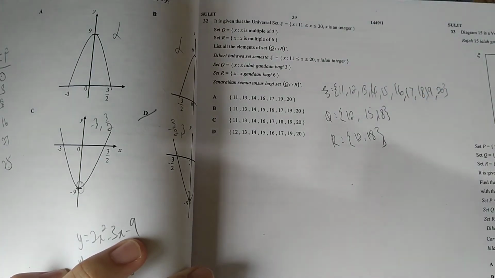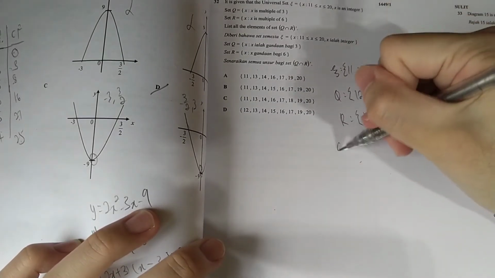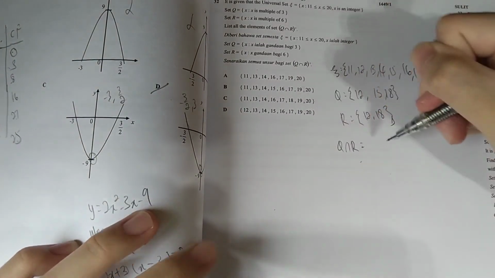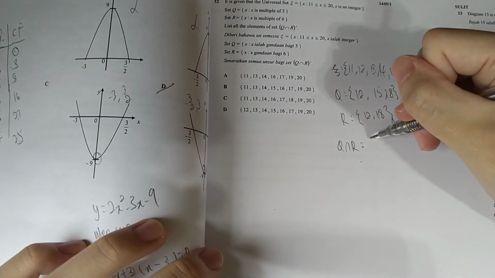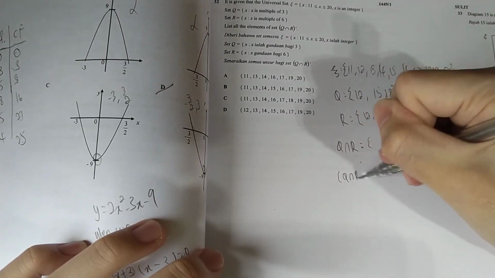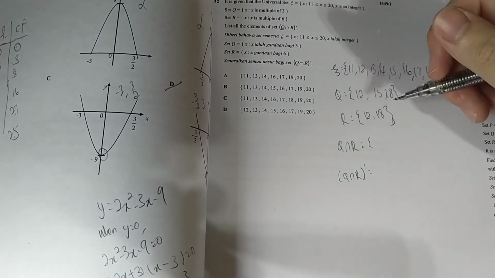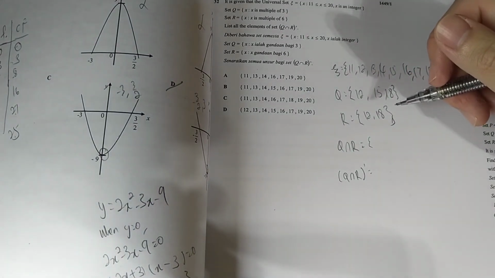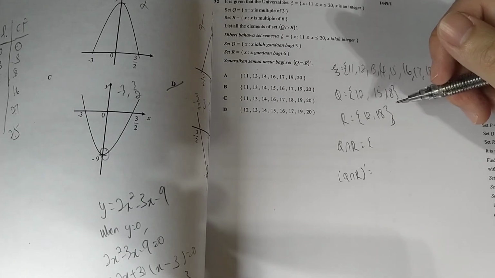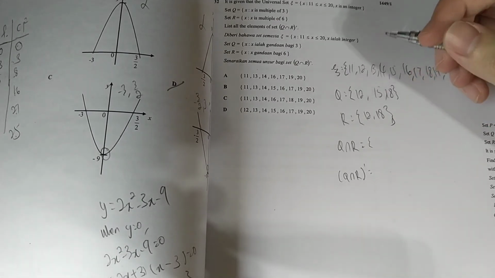Don't rush. Okay? Do it slowly. First, you find out what is Q intersect R first. Okay, and then only you find Q intersect R complement. Okay, I know you all like to do it fast. But it's very easy to make careless mistakes. So just take it slow. Better slow, as long as it's safe.